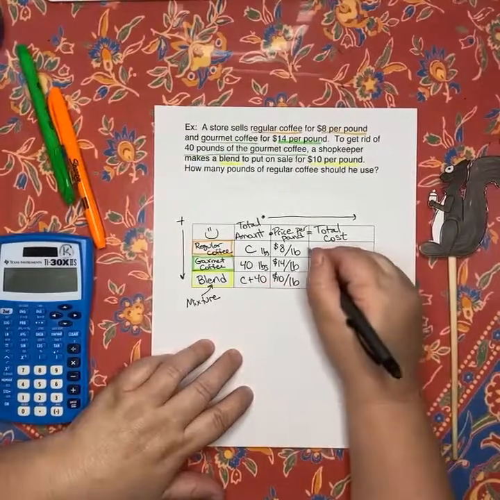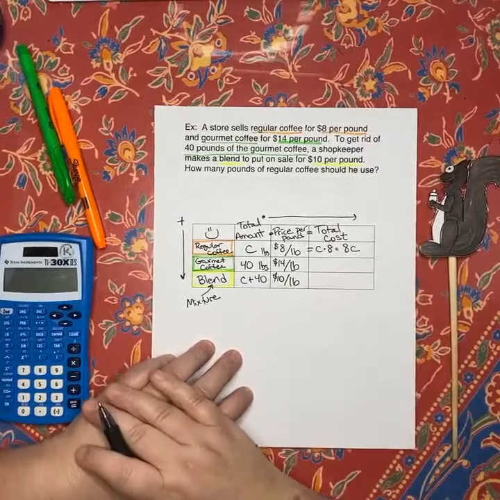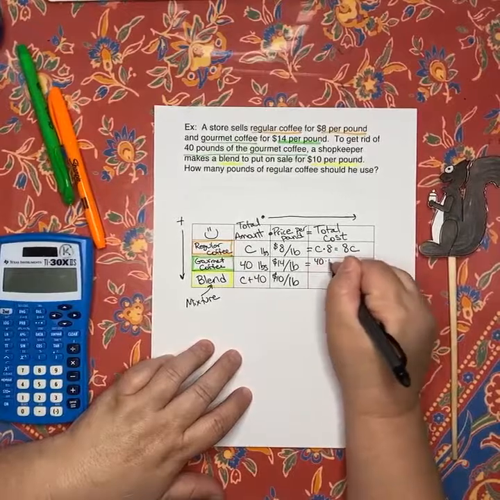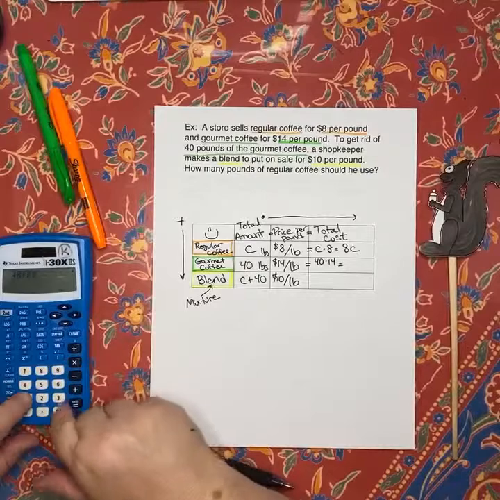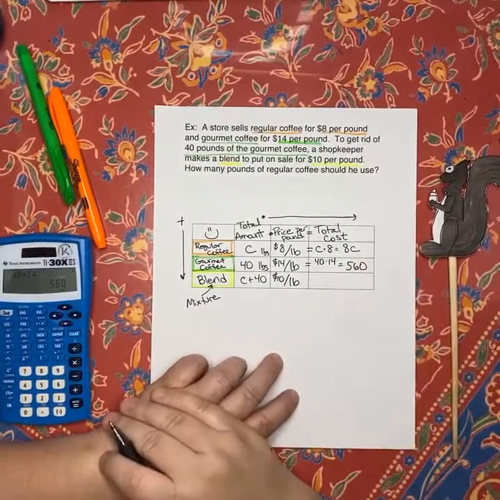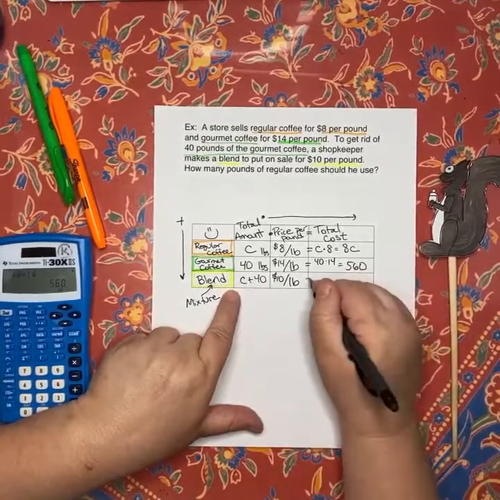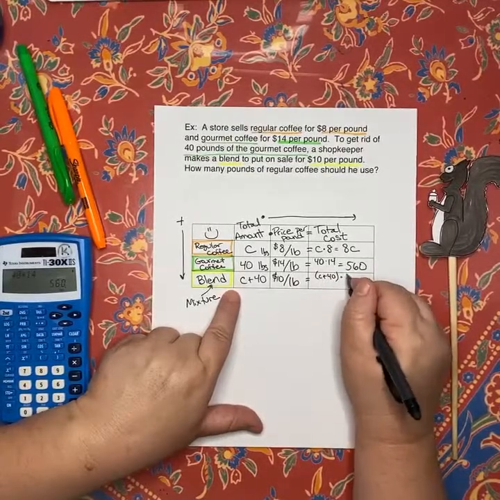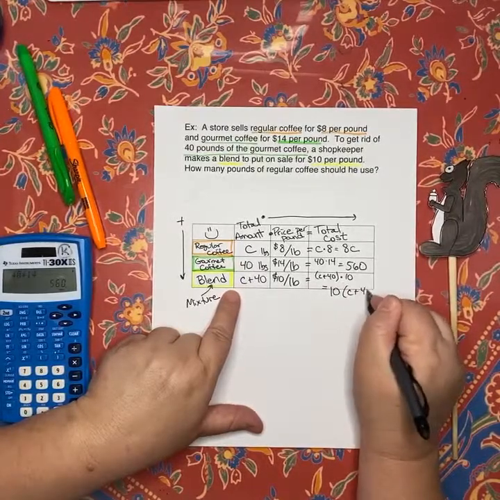C times 8. Usually we write it with the number first, 8C. Okay? 40 times 14. Well, I can actually work that out. Some of you could probably do that in your head. 560. Okay, and then this one's going to be a little bit more persnickety because this is C plus 40. I need to put that in parentheses times 10, which I'm going to write 10 times the quantity C plus 40.